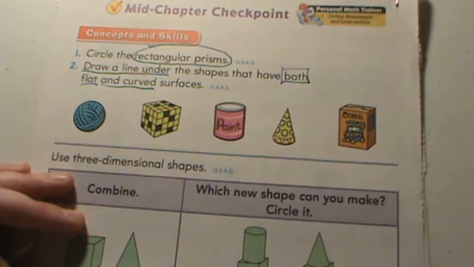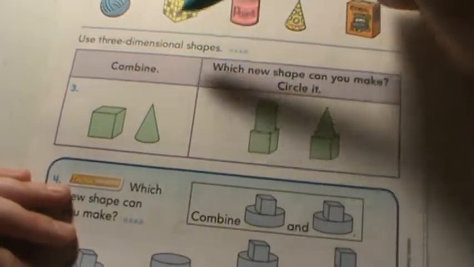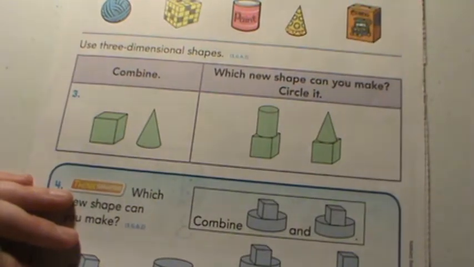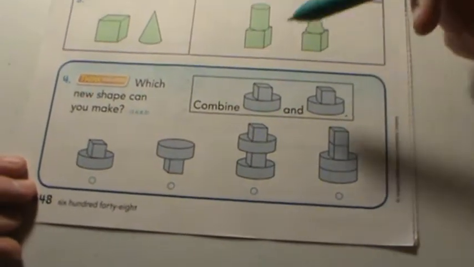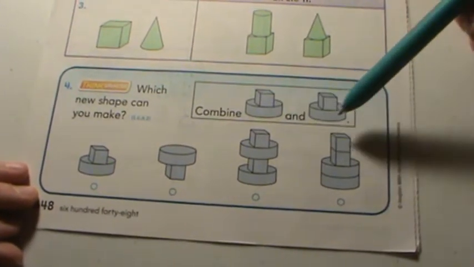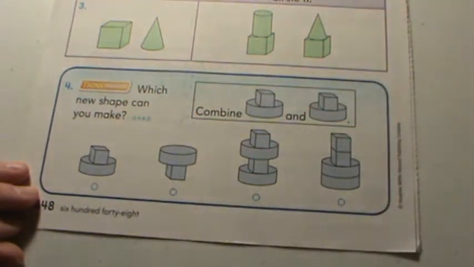So remember, we talked about that a couple of lessons ago. Use these 3-dimensional shapes, combine them. What new shape could you make? And which new shape, if you combined these two and repeated that, which new shape could you make?